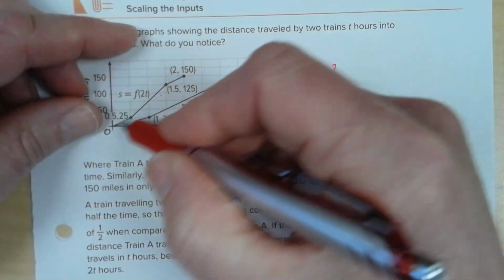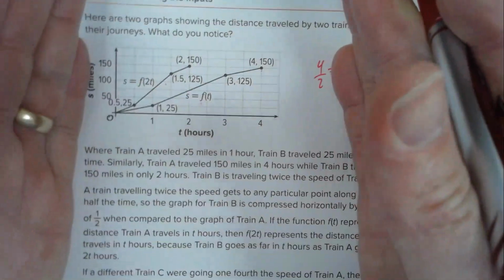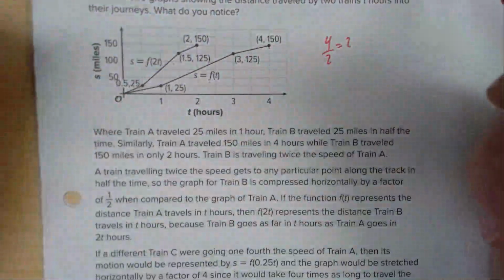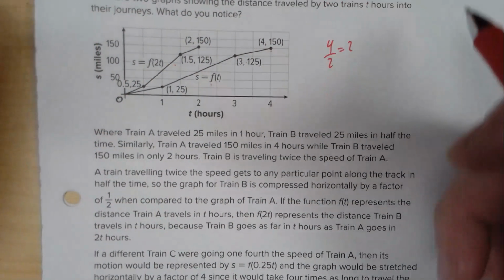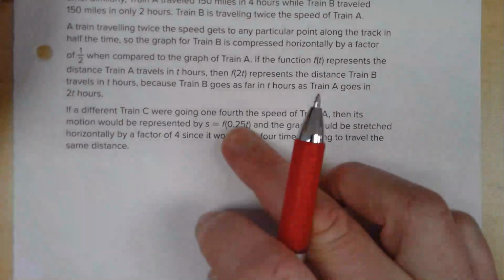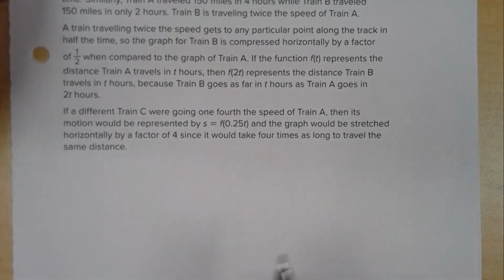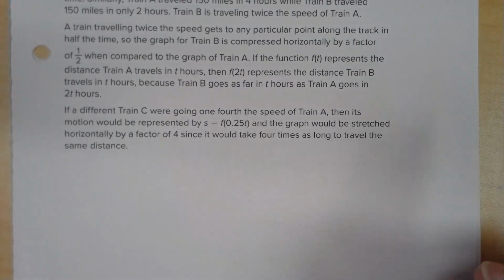If we went the other way, twice as slow, you would take this original thing and multiply it by 2 to stretch it over this way. So twice as slow would stretch it out, twice as fast smashes it together. So you smash it or you stretch it. So that's kind of the deal with that. And then they talk about another train, right? So that would be even slower. So shifting it over even more, right? Because it's even slower.